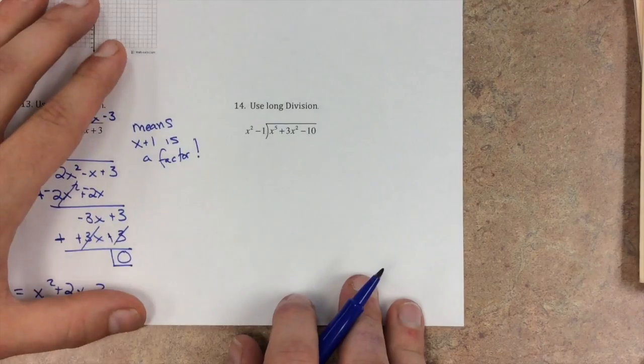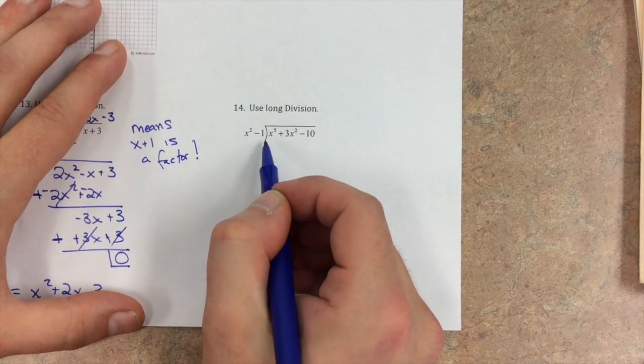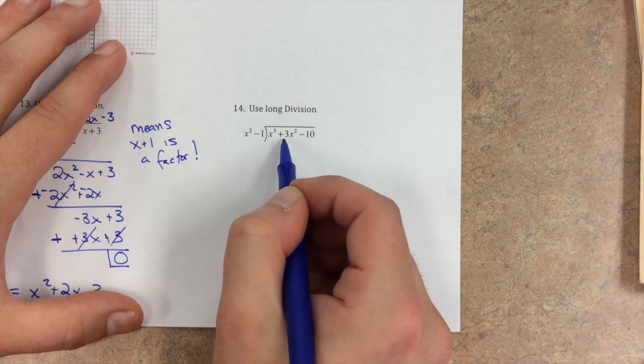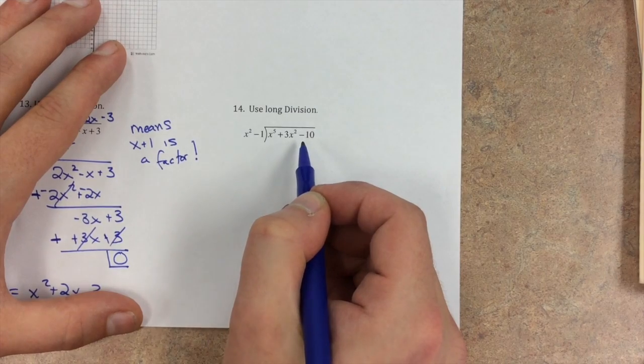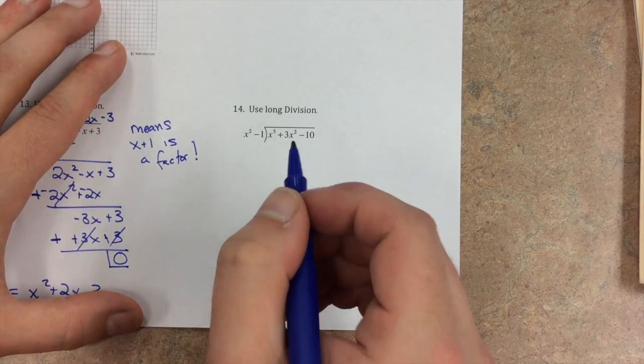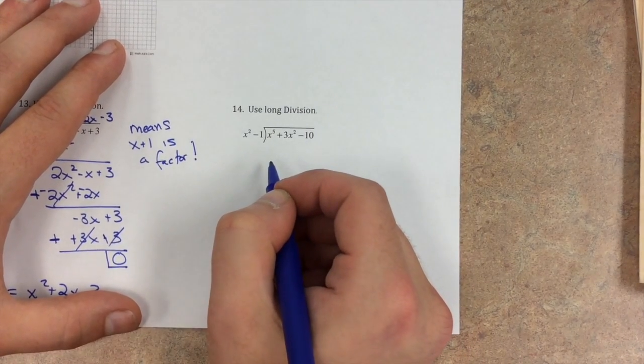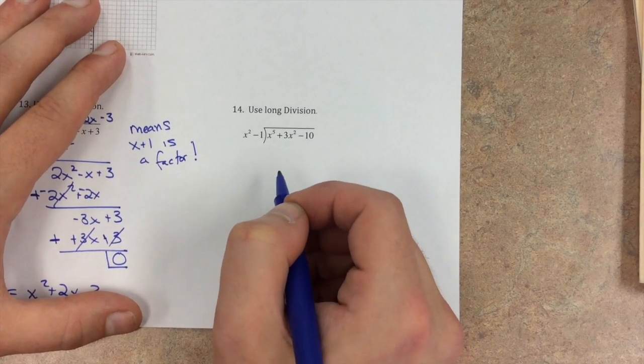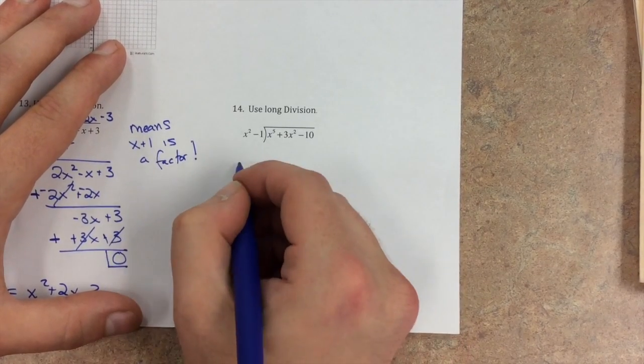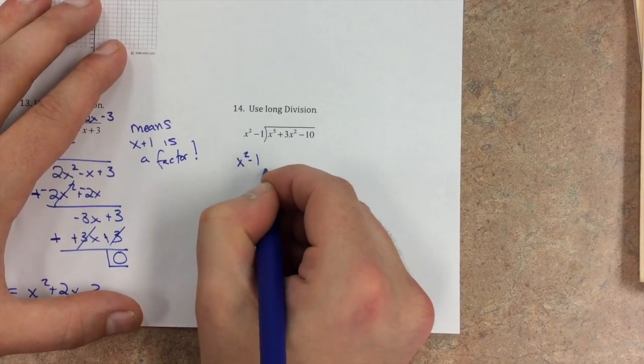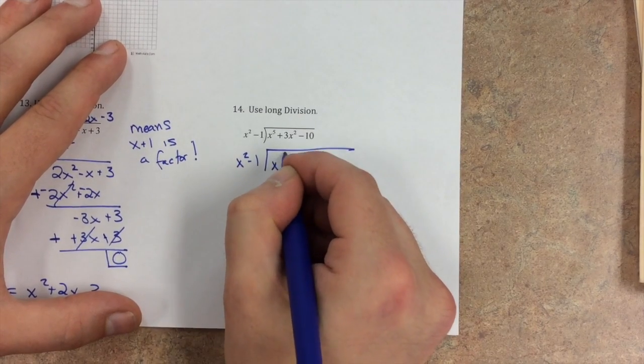Last up, x squared minus 1 divides x to the 5th plus 3x squared minus 10. So just for our sake, I'm going to rewrite this problem so I have all of the placeholders in place. So I have x squared minus 1 divided by x to the 5th.